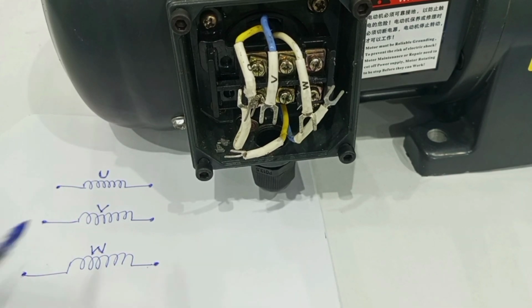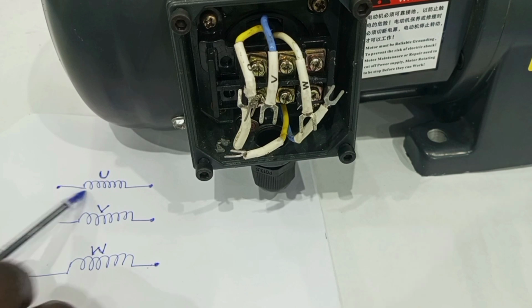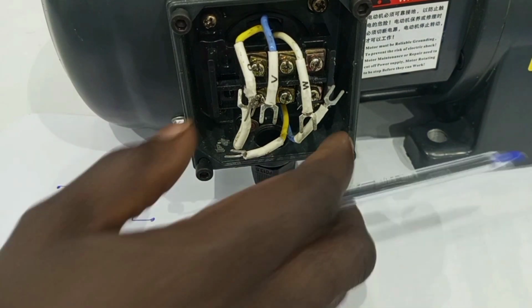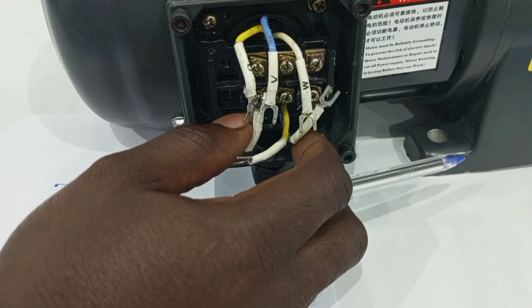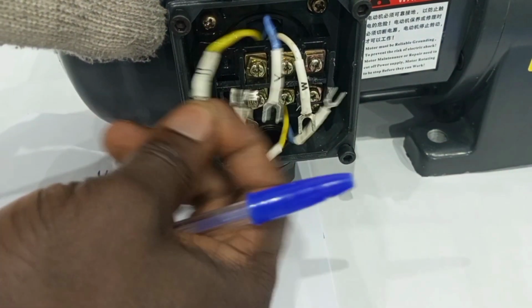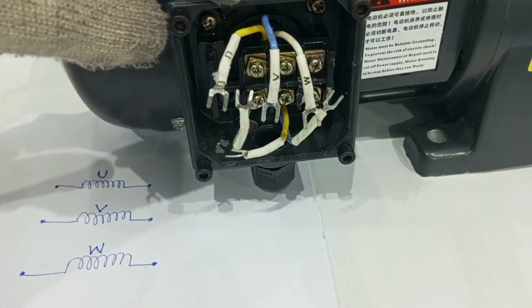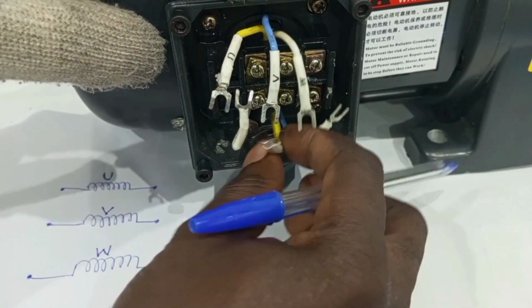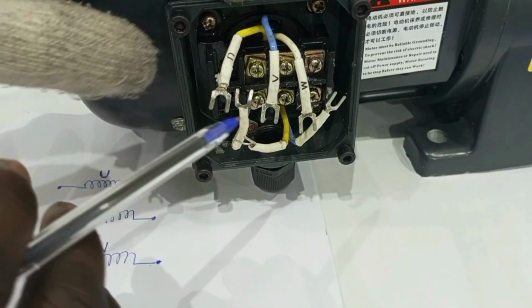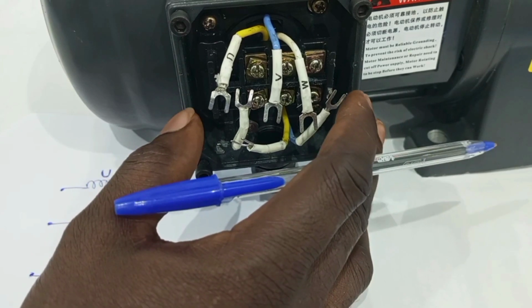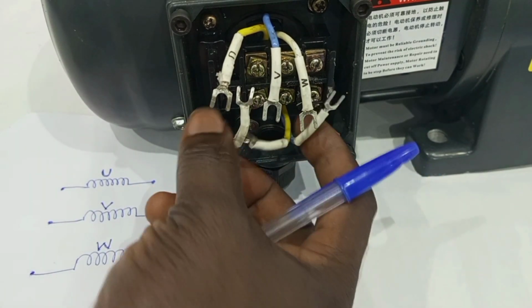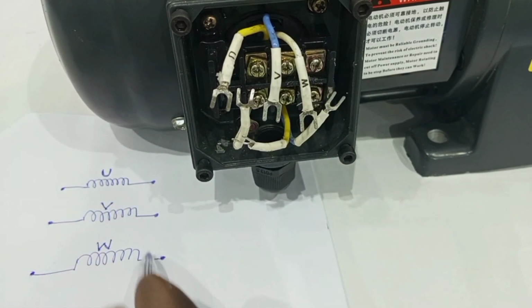All right, so in a three-phase electric motor, it is the ends and the beginnings of these windings that are brought out at the terminal block. So if you look at this motor, for instance, you can see that three wires are out at the top, and three are also out at the down. So actually, at the motor terminal block, those windings at the top can be taken as the starting point, and those at the down can be taken as the finishing point.